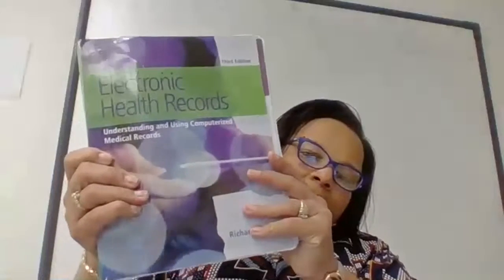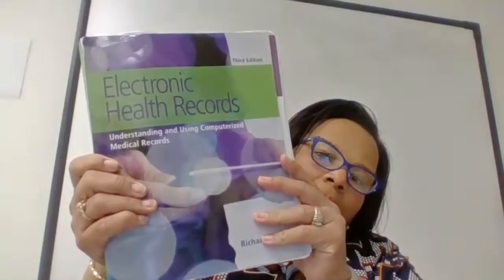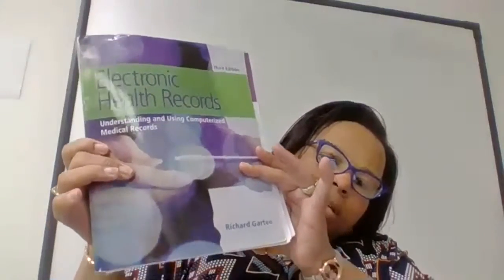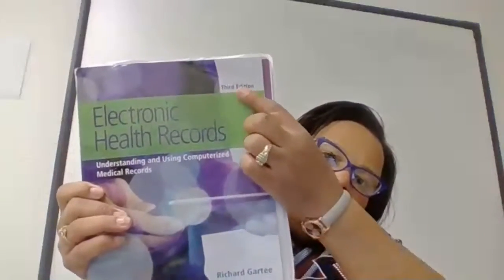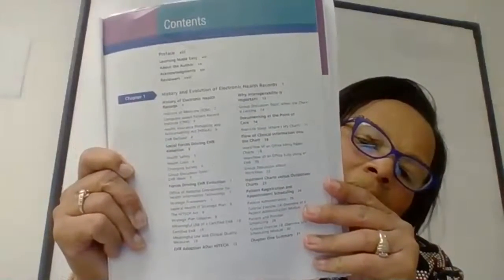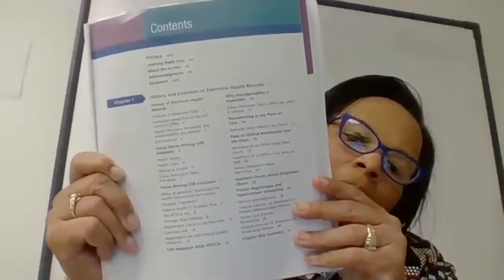Okay, fantastic. So we're going to be talking from this book today, Electronic Health Records by Richard Gartee. This is the third edition of this book. And so I sent y'all some pictures of the table of contents until we get everything fully established. So I'll be talking from Chapter 1 today.